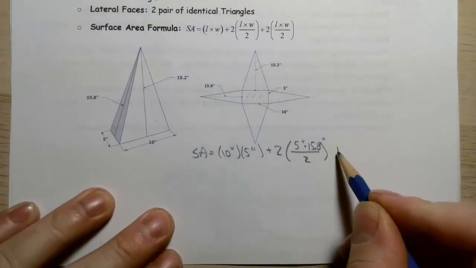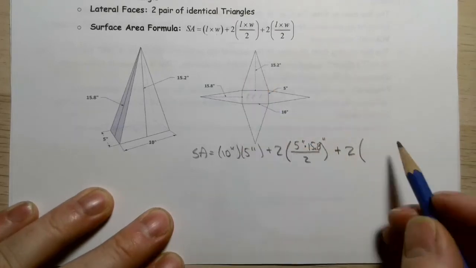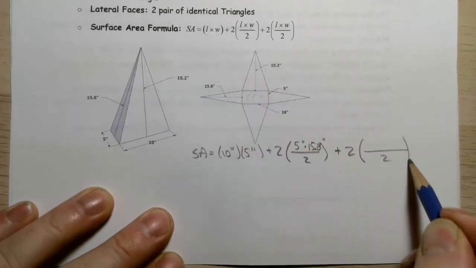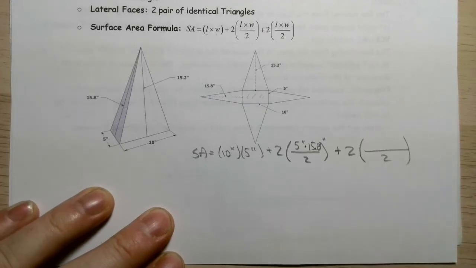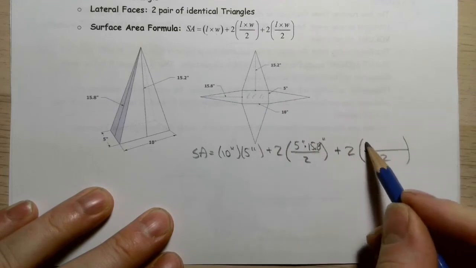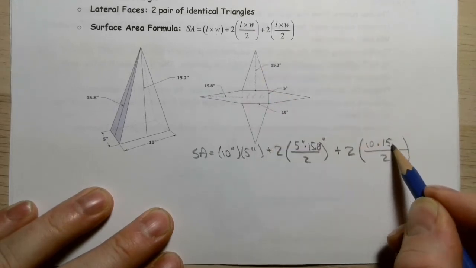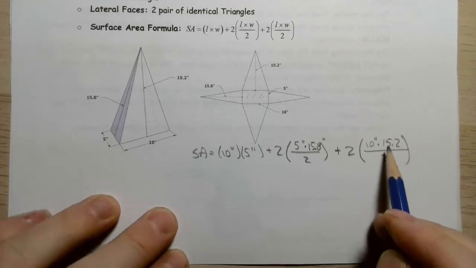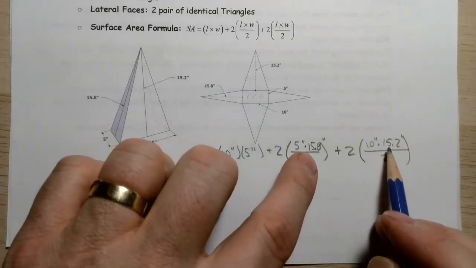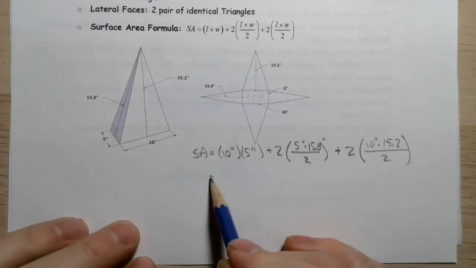Now I'm going to add to that 2 times, and this time I'm going to focus on these 2 triangles here. Again, I'm going to divide by 2, because that's how you do it with triangles. The base in this case is going to be 10, and the slant height is going to be 15.2 inches. Notice that those slant heights are different. Not only are their bases different, but the slant heights are different.